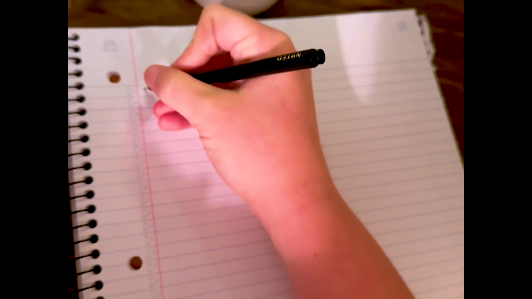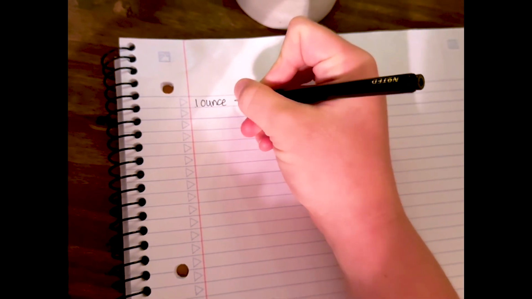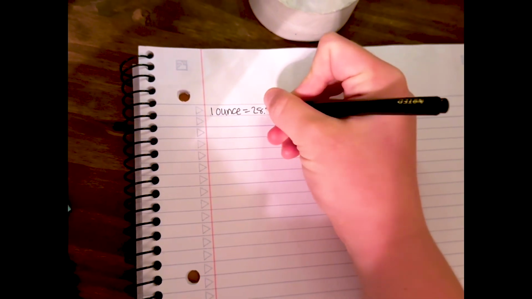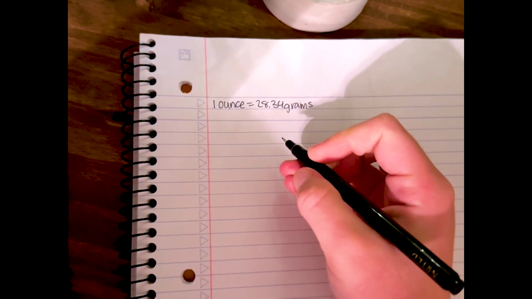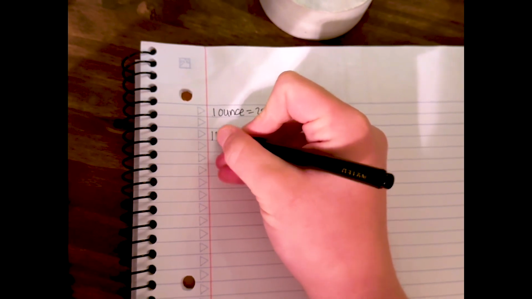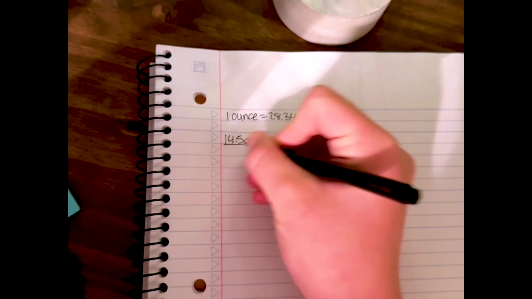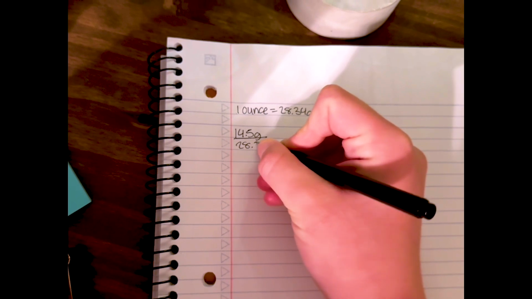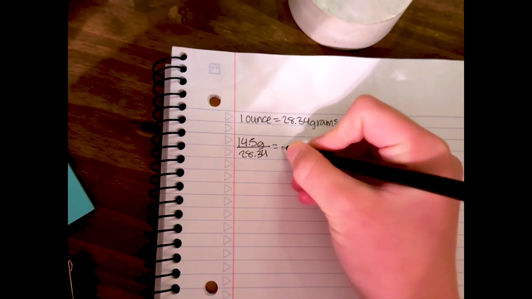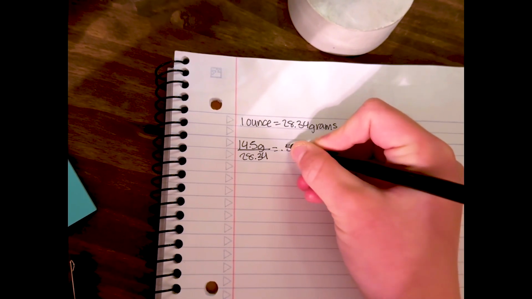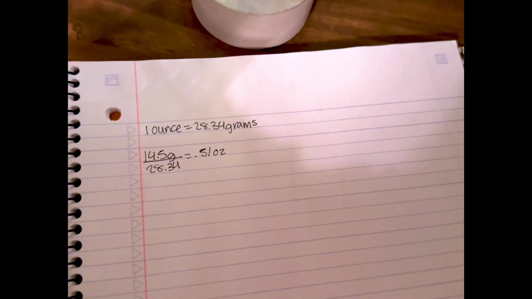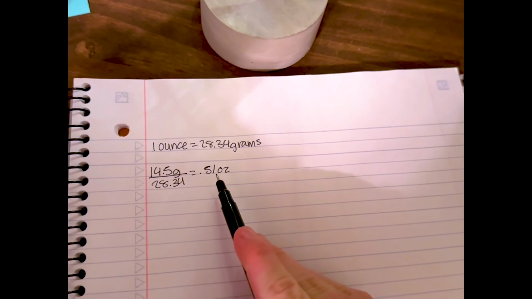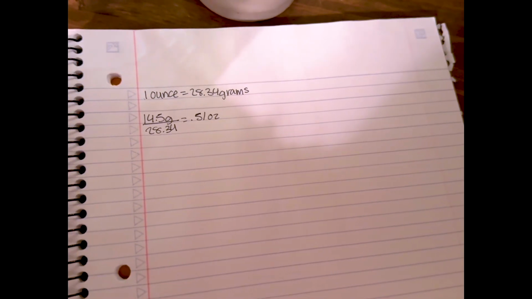So 1 ounce is equal to 28.34 grams. Let's just say that they had 14.5 grams of a drug. You would divide that by 28.34, and that would give you 0.51 ounces. Now, this is approximate, but this is usually how they do it. They will usually round it to the second decimal place or something like that, and that's how they get it the most exact.